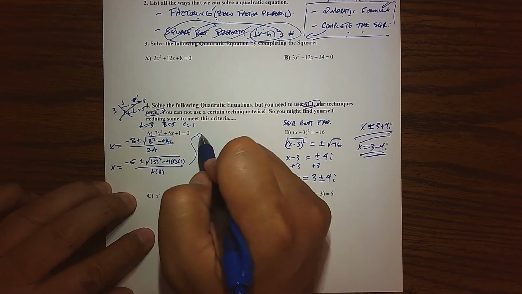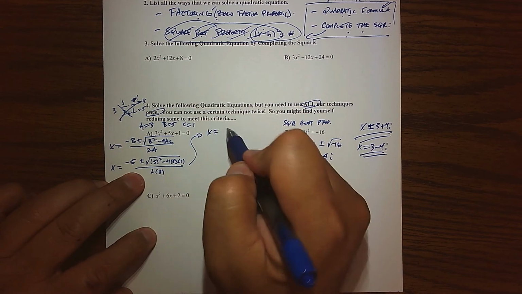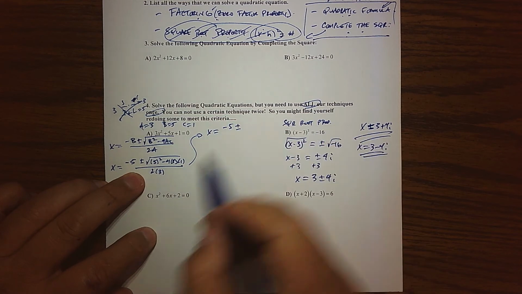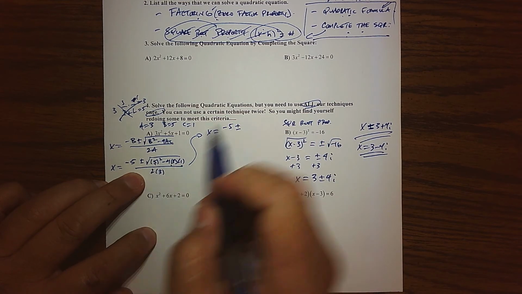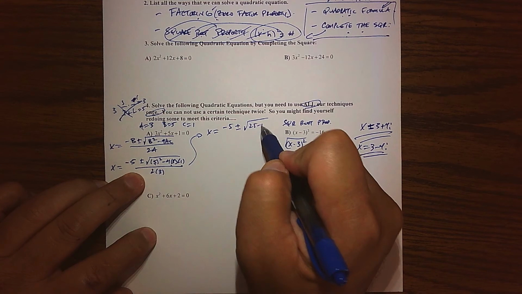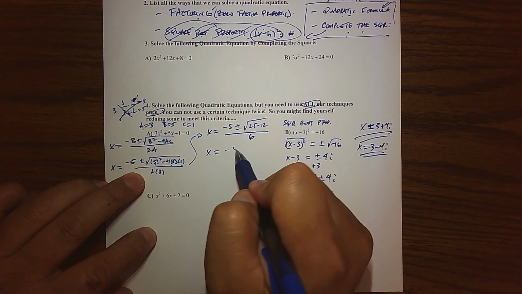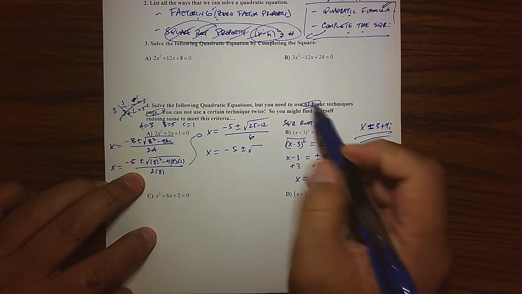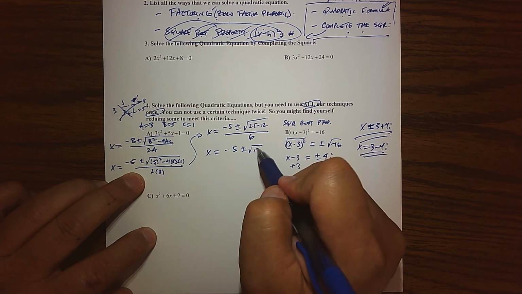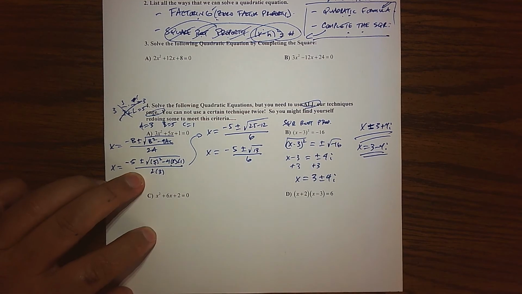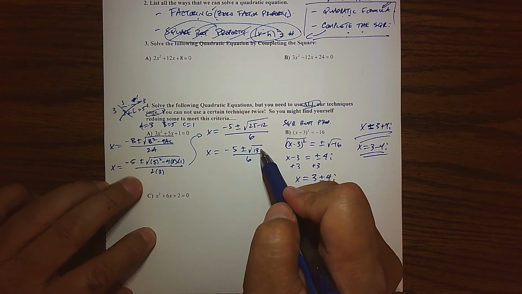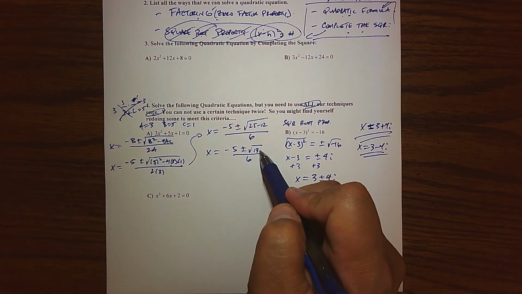And so now it's just a process of cleaning that up. So my x is negative 5 plus or minus, I believe we get 25 minus 12 in there, all over 6. And so we get negative 5 plus or minus the square root of 13 all over 6. And you can see, again, square root of 13 is a real number, but it's definitely irrational. It's not nice.